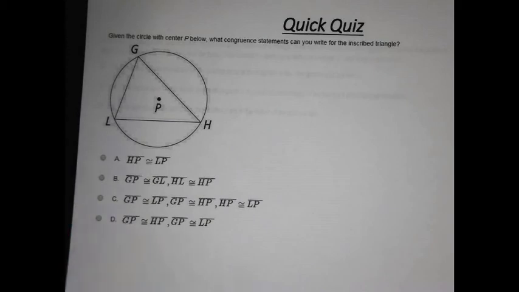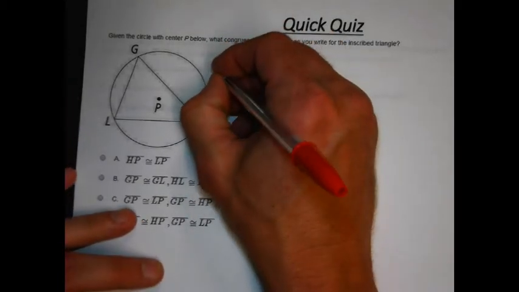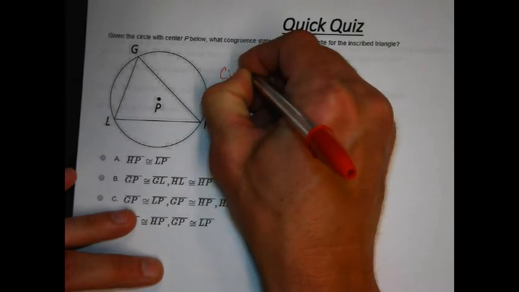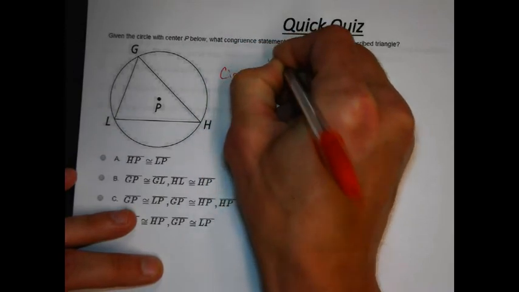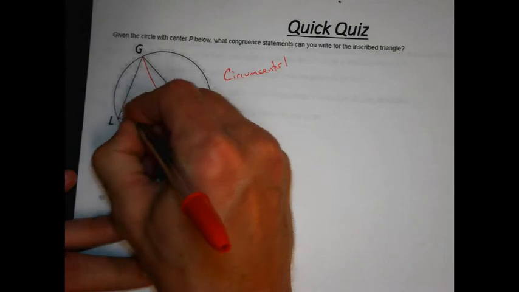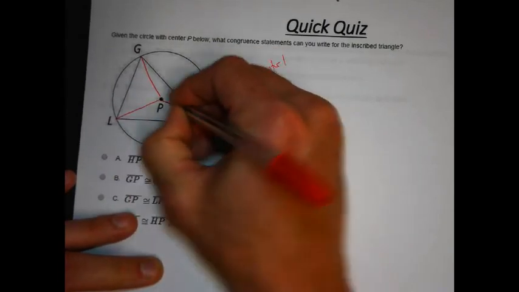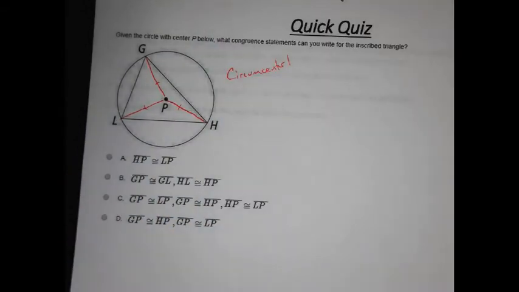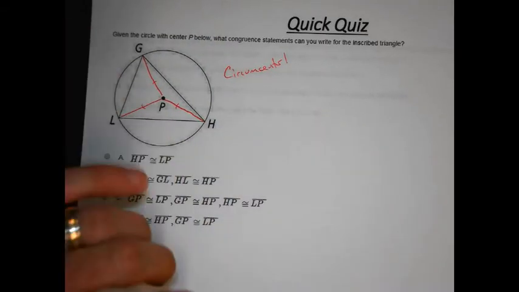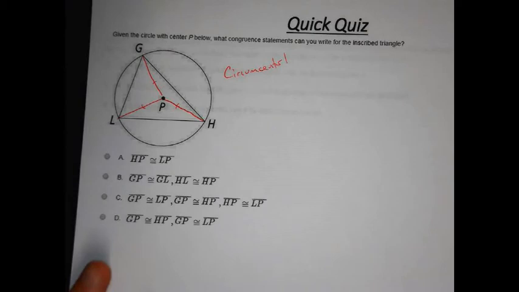Well, what's going on in this picture? Hopefully what you see is a circumcenter. That's hopefully what you see. P is a circumcenter. And you know that all of these are the same. Okay, so that's hopefully what you see. The circumcenter, so the radius is all the same. I'll finish this up quickly. That's my next class coming in.